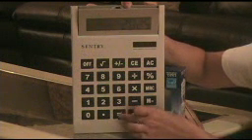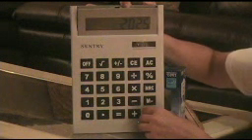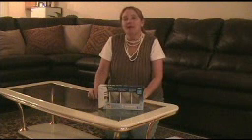And then equals. We come out with 2,025. So we've determined that the volume of this is 2,025. And because this is a solid, the unit would be cubic centimeters. So the volume of this, 2,025 cubic centimeters.